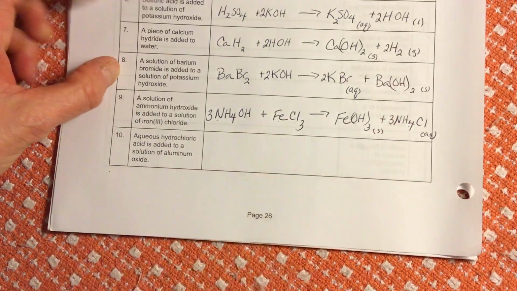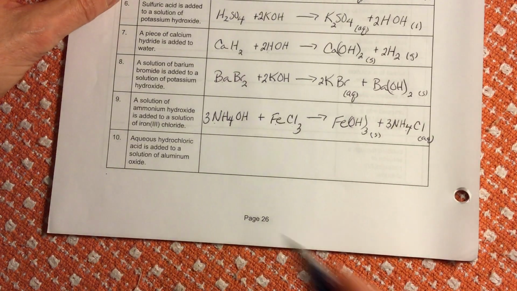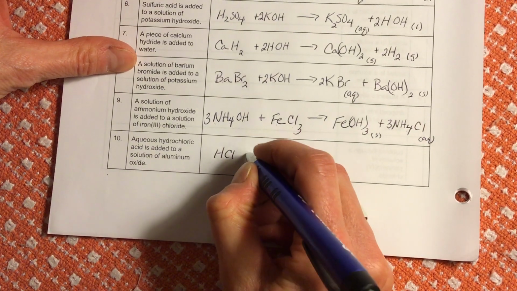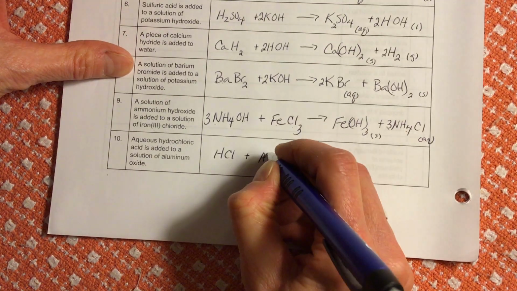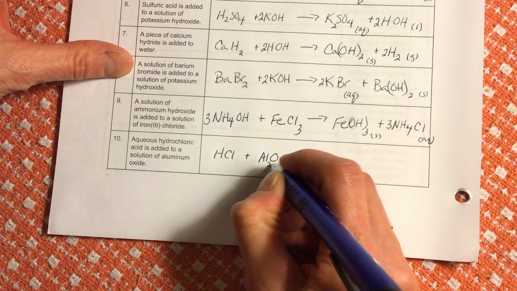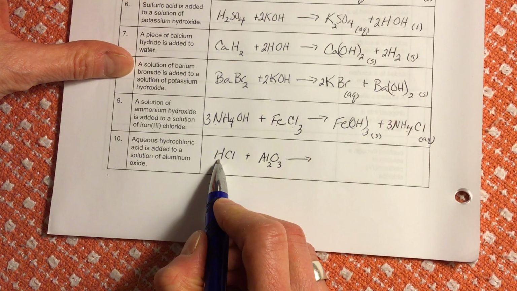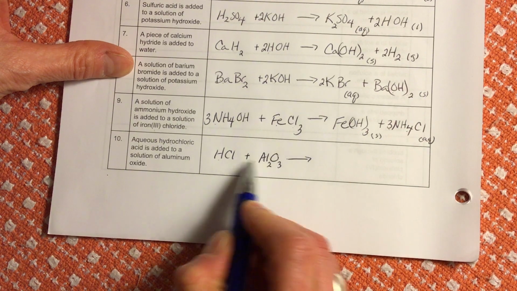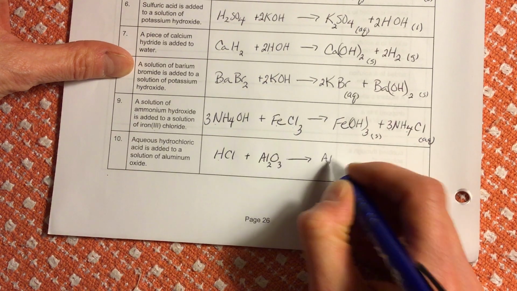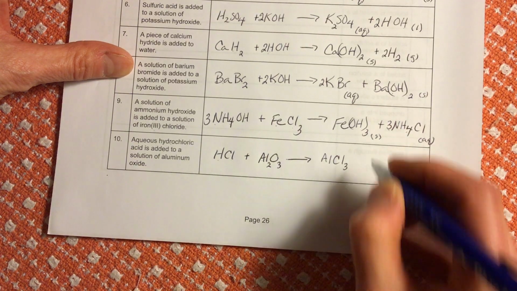Last one, hydrochloric acid. That's an acid from our acid table right here, HCl. Hydrochloric acid is added to a solution of aluminum oxide. Aluminum is +3, oxide is -2, so we need a 2 there and a 3 there. The aluminum and hydrogen switch, so the aluminum and the chloride go together. Aluminum is +3, chlorine is -1, so we need a 3 there.